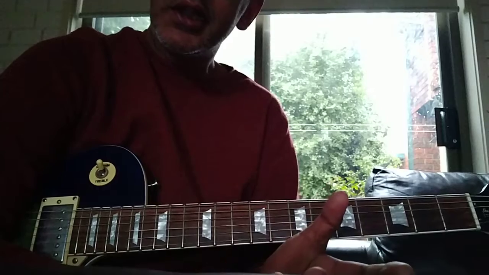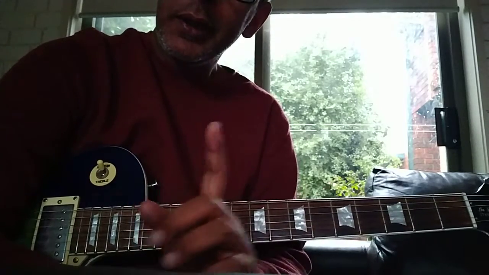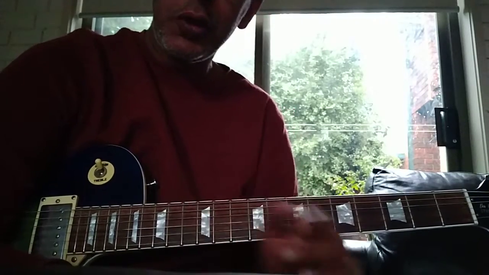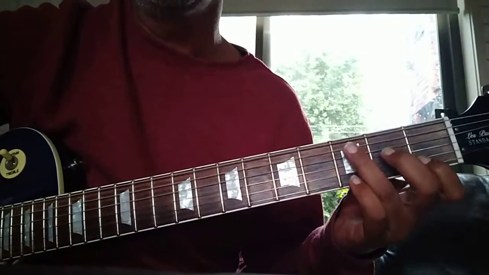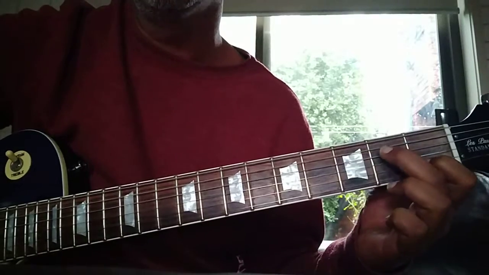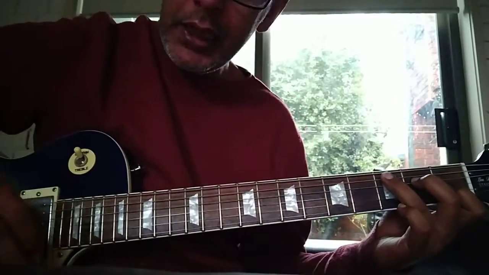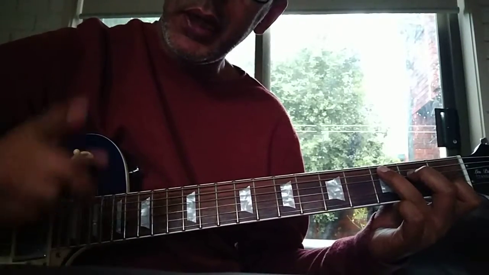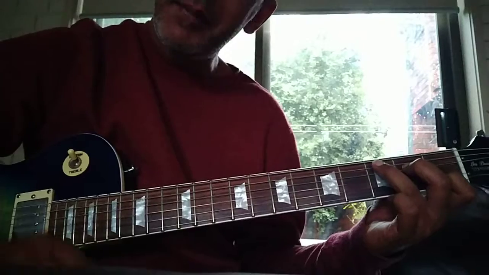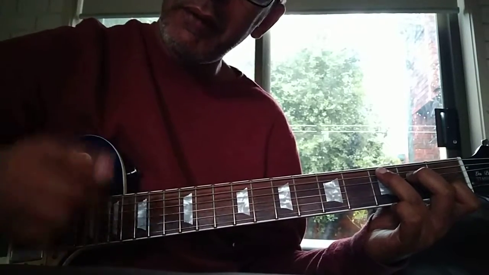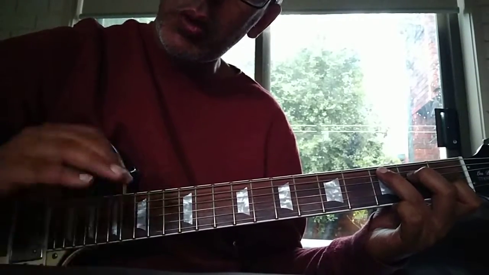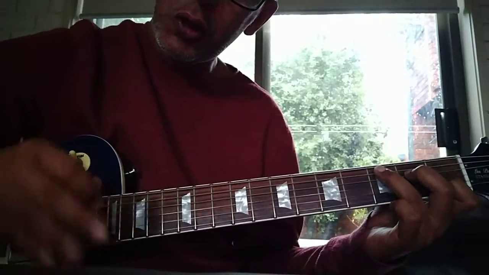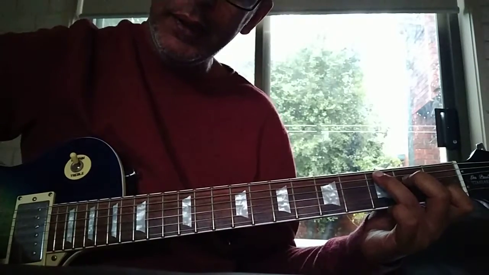This is about the distance between the root and the third, which is 2 whole steps. In my example of the C major chord, the root is C and the third is E. Between C and E we have 2 whole steps: C and D is a whole step, D and E is a whole step, so 2. Between the third and the fifth, which is E and G, it is 1.5 steps: E and F is a half step, F and G is a whole step. So 2 over 1.5.